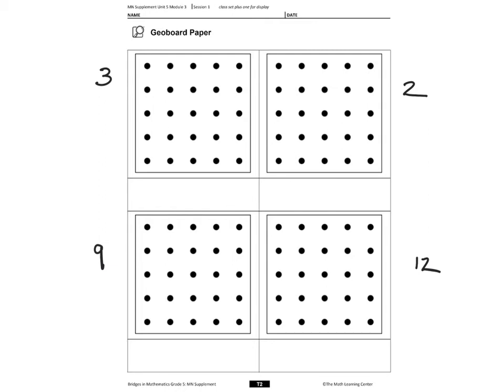Now, this particular geoboard has 5 dots across and 5 dots down. Taking the liberty, obviously, of going over here and saying, okay, they wanted us to build a 3, a 2, a 9, and a 12. Okay, so for a 3, I know that length times width would be a 3 by 1. So when I start talking about what shape I want to create, I could say, okay, go over 1, 2, 3, down 1. And there you've got an area of 3.